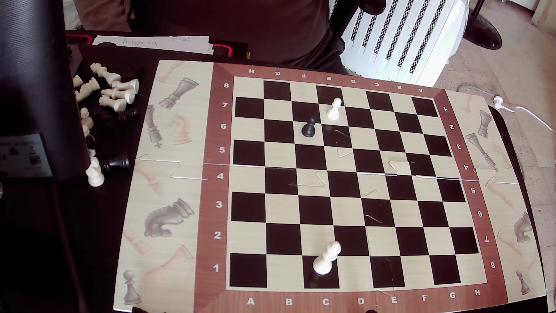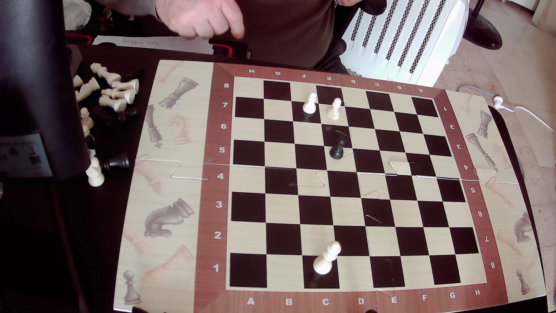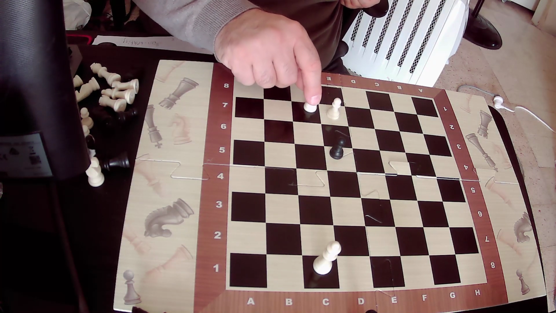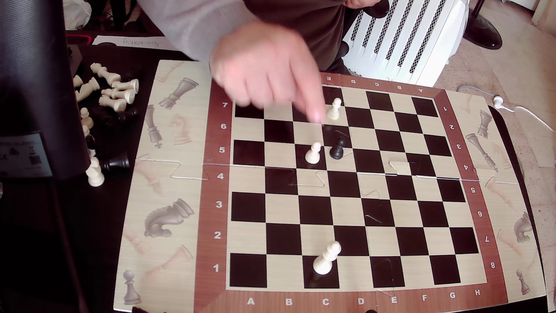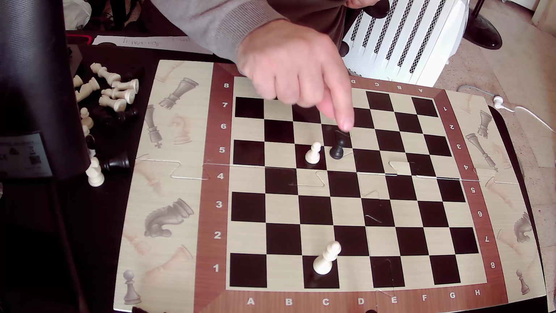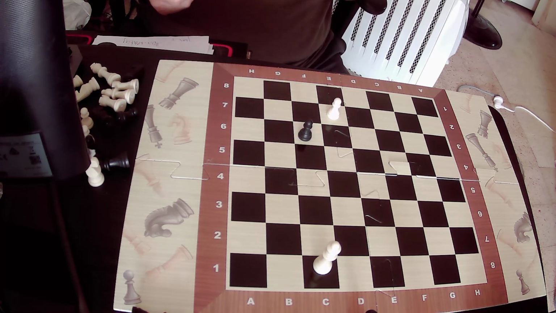Okay, I will repeat again. If the white does this move, then the black can capture the pawn like this.